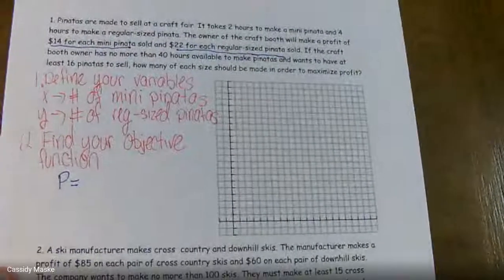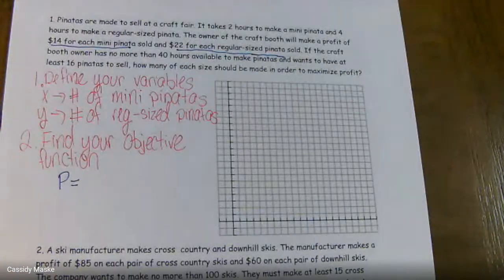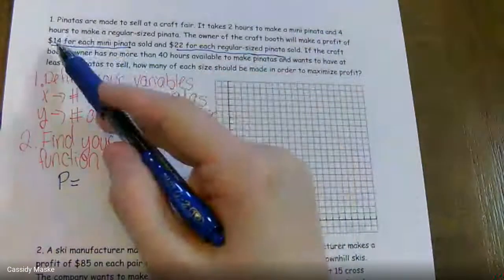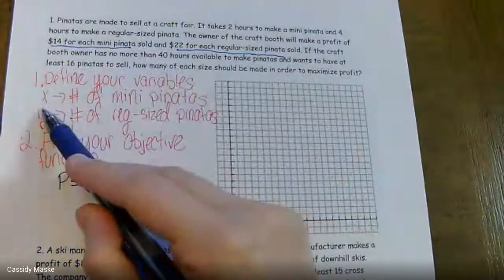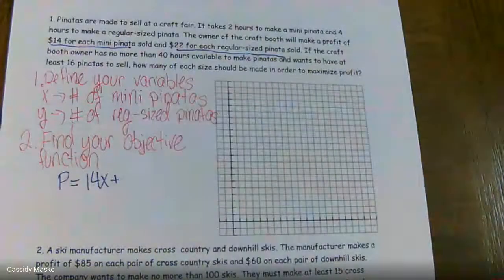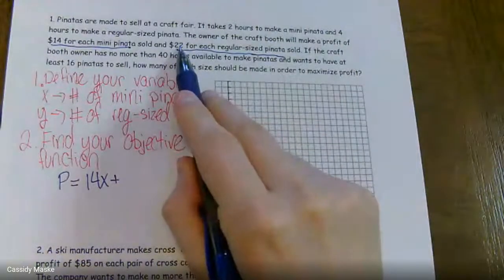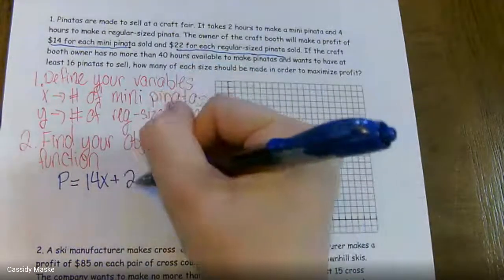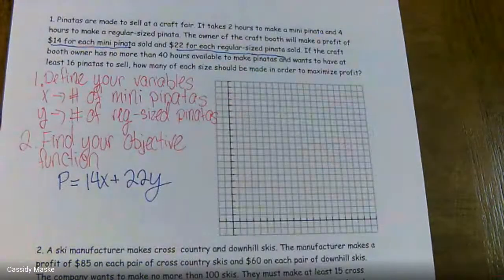That's why I like to call it the profit function, because it's P equals. But anyway, 14 is mini. So mini, remember, we're representing with X. So we'll do 14X plus, and then 22 is regular size pinatas, which we're representing with Y. So plus 22Y. That's kind of how you write the profit function.